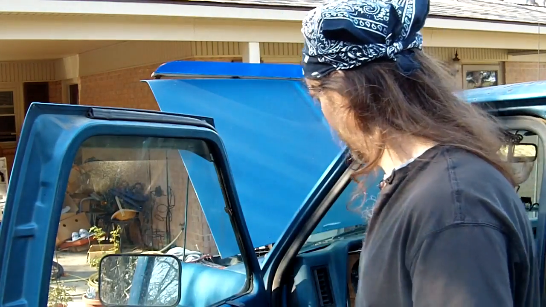What's up, people? Wayne Barron here with my Ford Ranger, '83 Ranger, '95 Ford motor and transmission. And we've got our computer hookup right here.